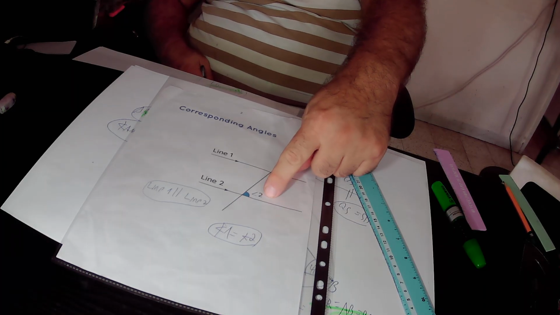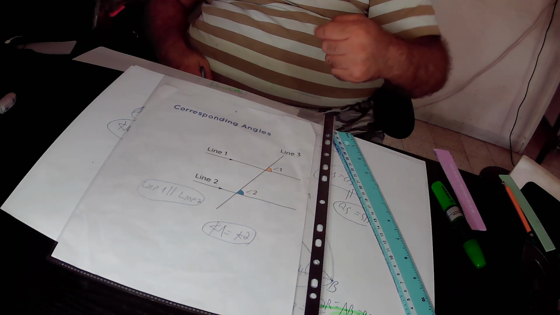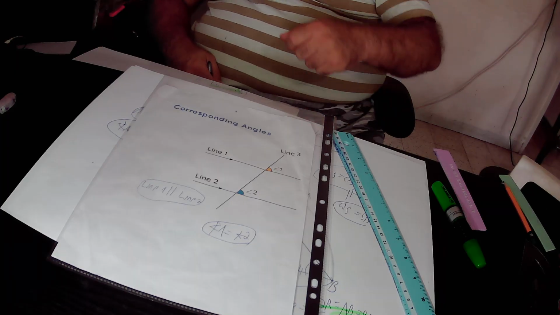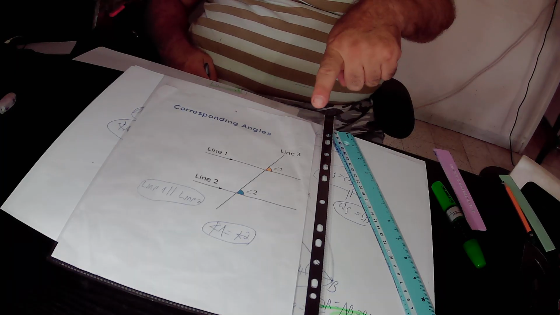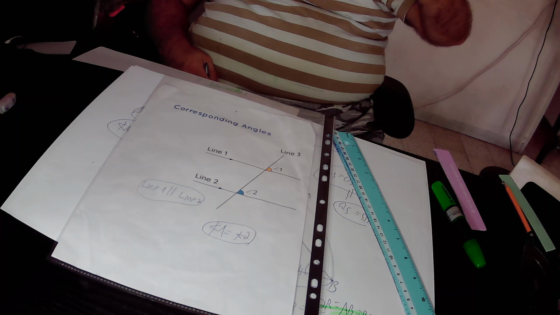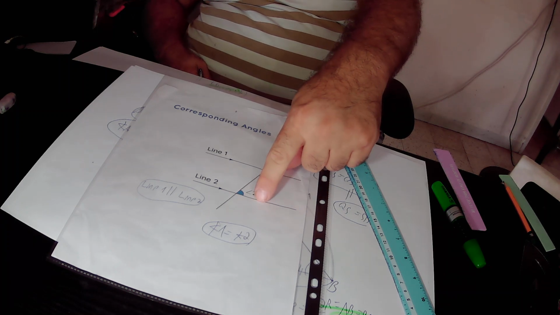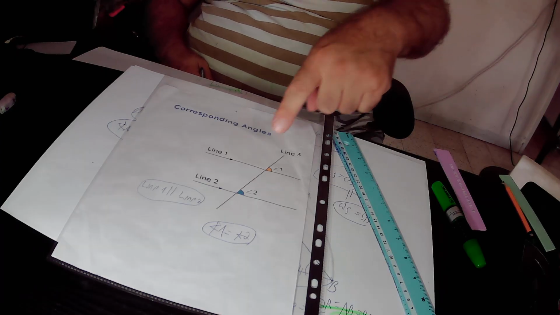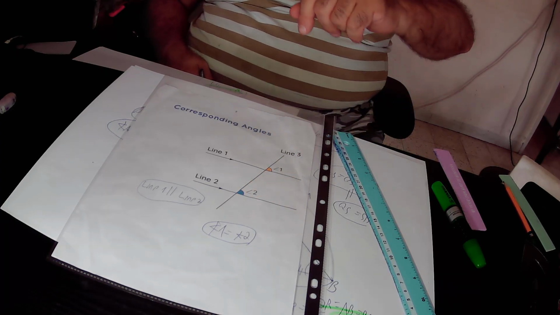Those two angles, 1 and 2, are defined as corresponding angles, and they are located between the parallel lines, line 1 and line 2. Line 1 is parallel to line 2. And because those two corresponding angles are located between those two parallel lines, they must be equal to each other in their sizes. That is to say, angle 1 equals angle 2.